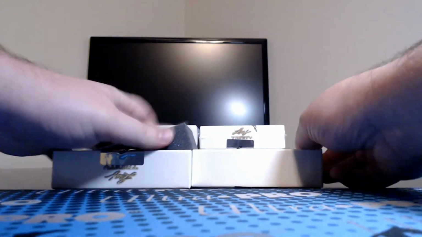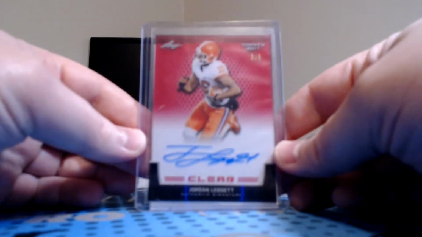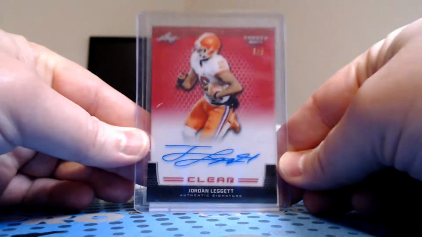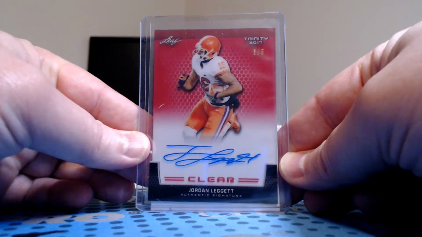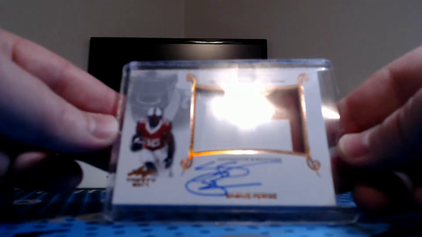Next up, we have a red parallel. Oh, Lord, 3 is on the board. Jordan Leggett, 3 of 5. Next up, going to the 2 slot, Samaje Perine.